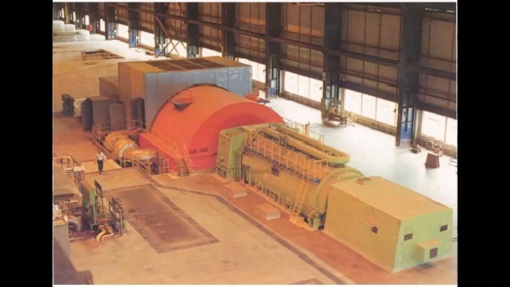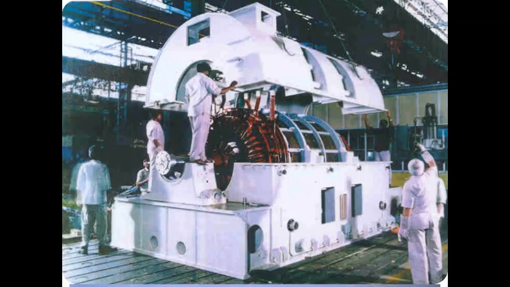The generator is also attached with an exciter. The excitation system is there, and along with that the AVR, the automatic voltage regulator, and other arrangements are also present. So the entire turbo generator is laid horizontally, according to the availability of space, in such a way that it can accommodate all the components of the turbine, generator and excitation system.